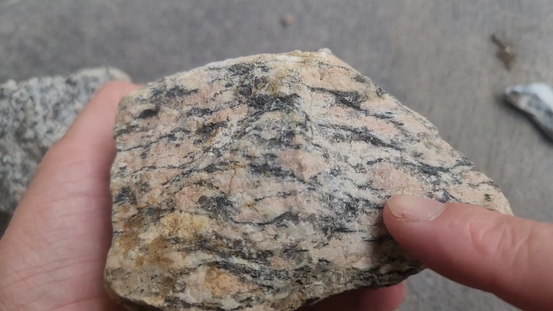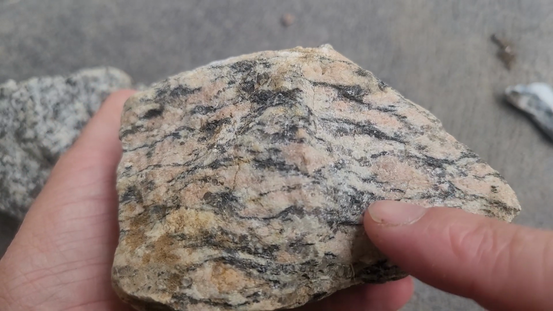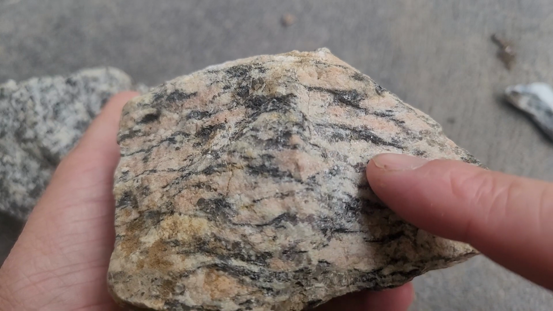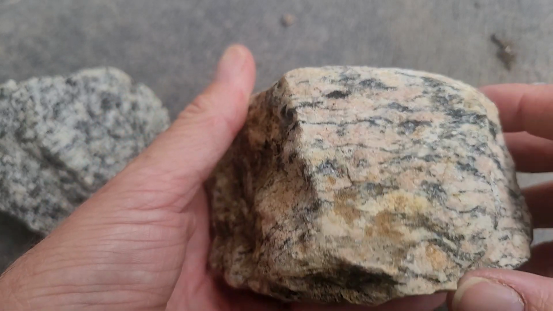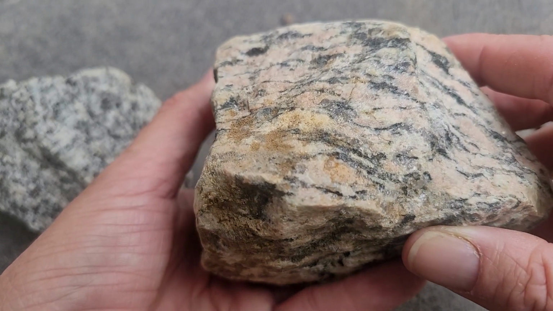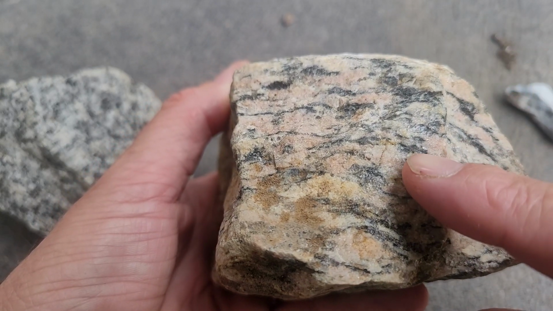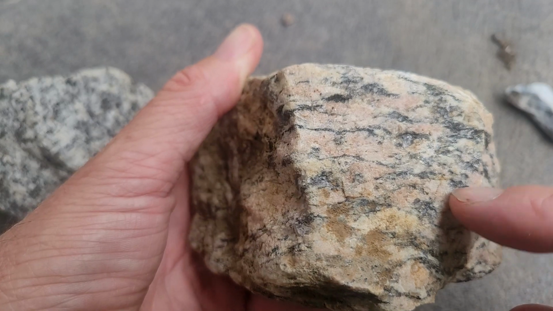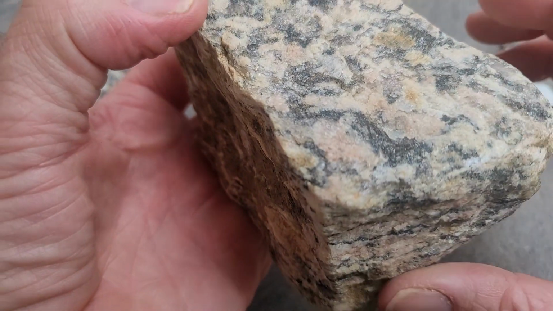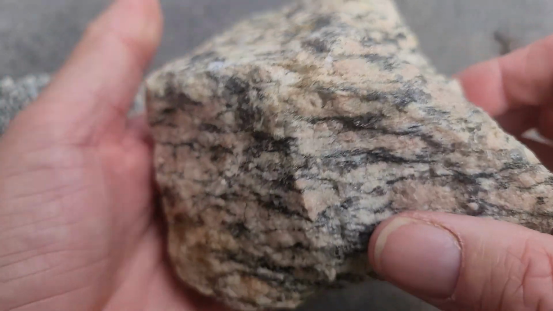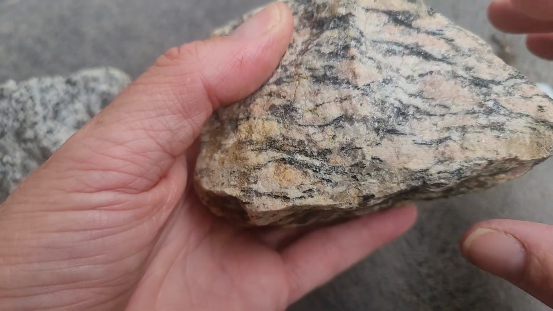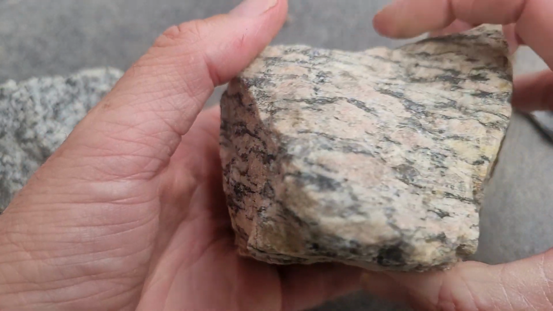So we do have a lot of potassium feldspars. You also have a lot of the other feldspars. You have quartz. This is probably amphibole, and because it's a metamorphic rock, it's probably a mica as well.